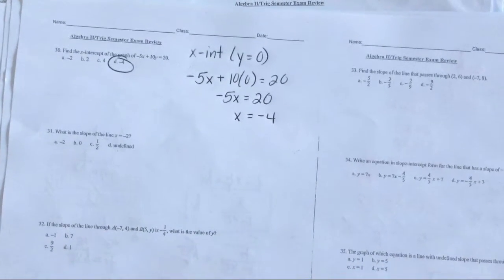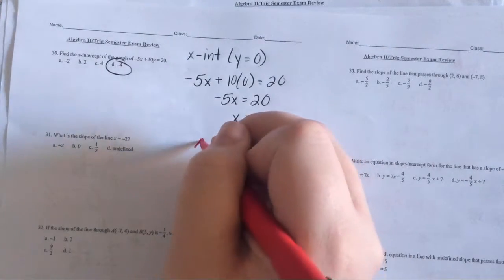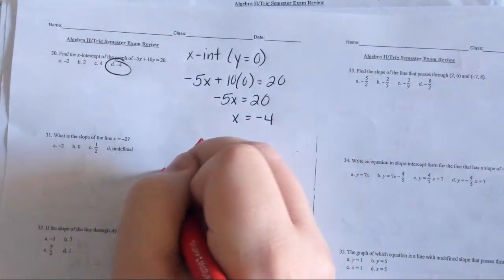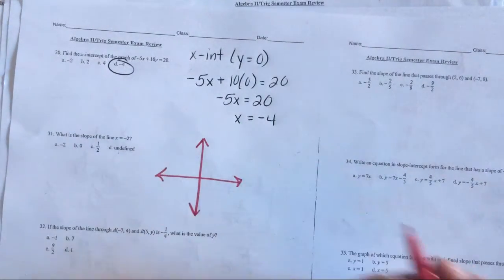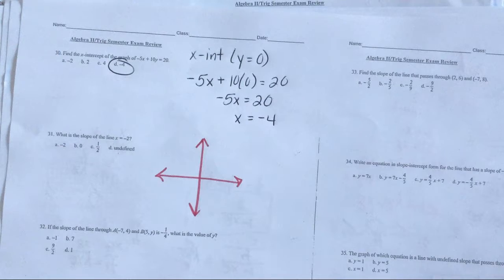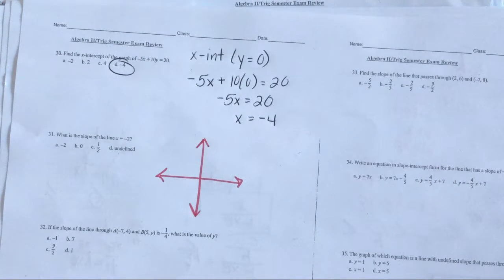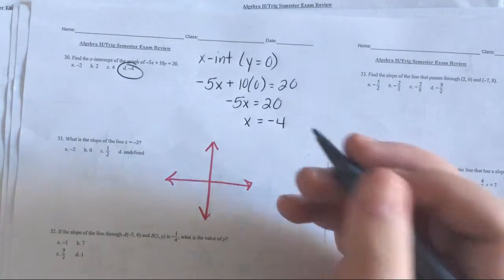The next one's 31. It asks for the slope of the line x equals negative 2. It's hot in here. It is. Larry, we turn off the heat. Okay, what is the slope of the line x equals negative 2?